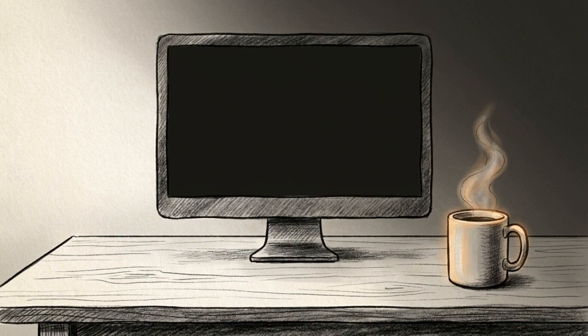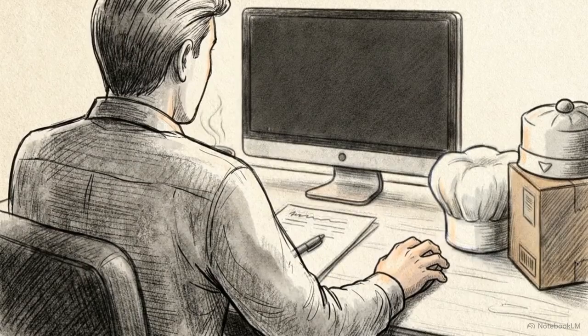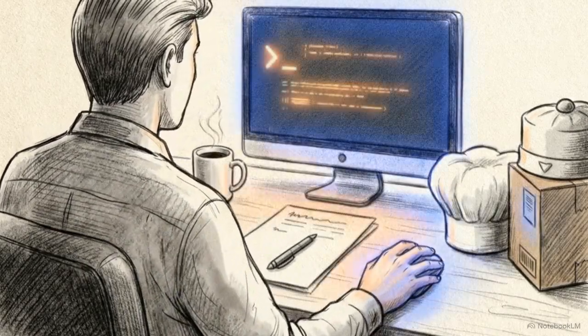Welcome to your first day of coding. I know staring at a blank computer screen can feel a little intimidating. Almost everyone feels nervous when they start, but we are going to take this one small step at a time.